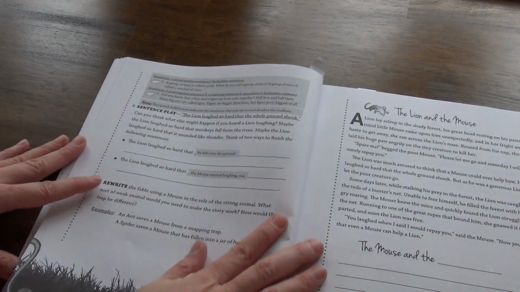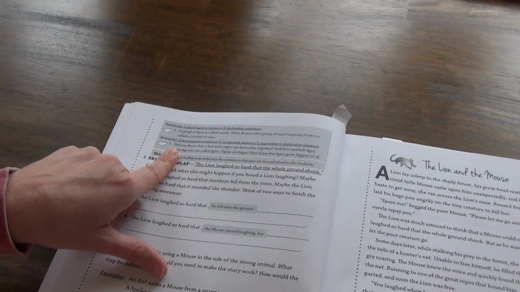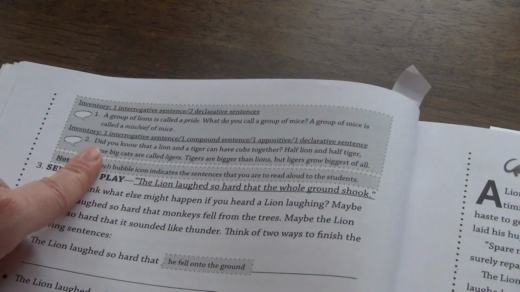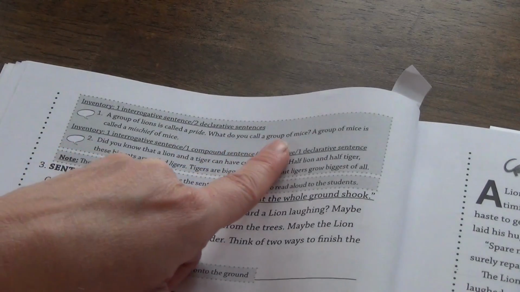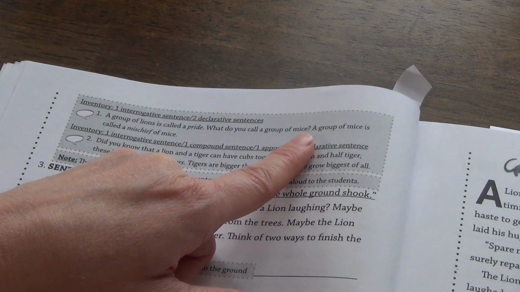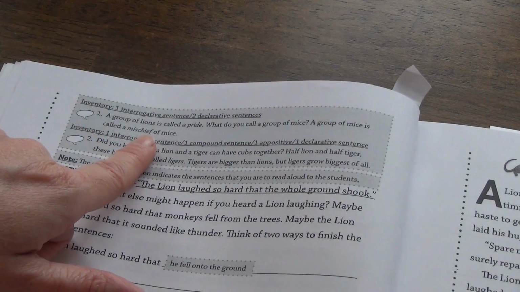So if I turn the page here, you can see that I had 2 options here for dictating to her. So I had either a group of lions is called a pride. What do you call a group of mice? A group of mice is called a mischief of mice.